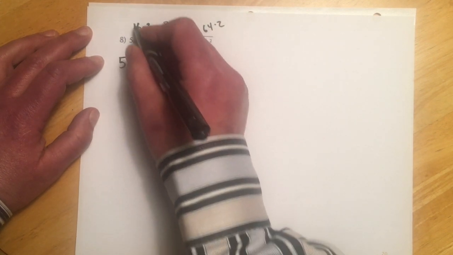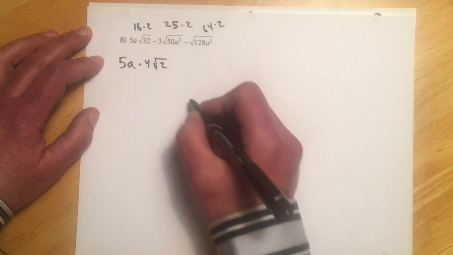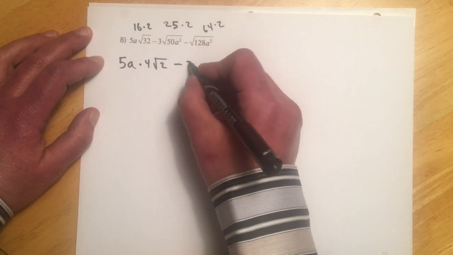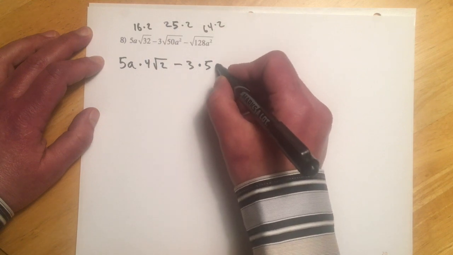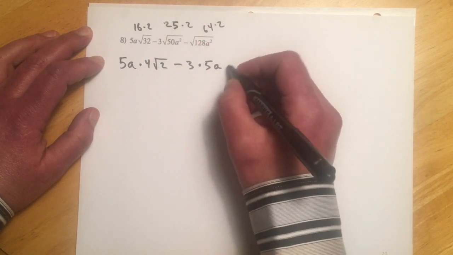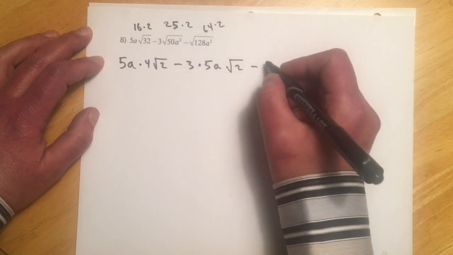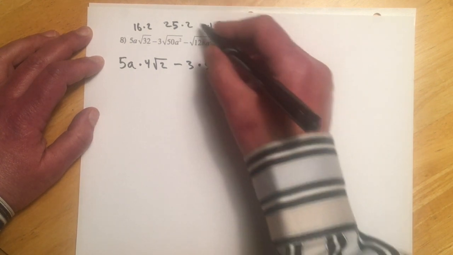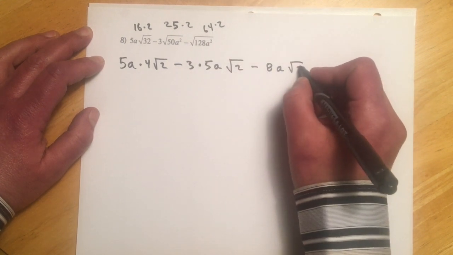So here we have a 5a. Square root of 16 would bring out a 4, root 2 left behind. Minus 3, 25 brings out a 5, and then a squared brings out an a with a 2 left behind. And then minus square root 64 would make an 8, a, and then root 2.